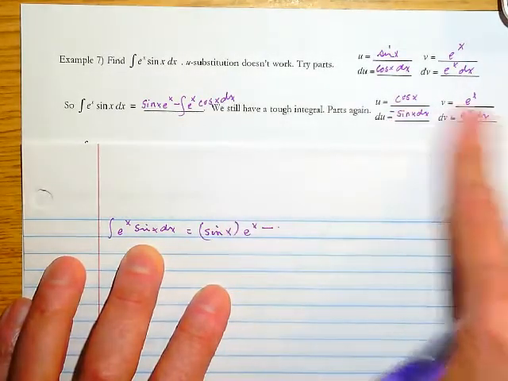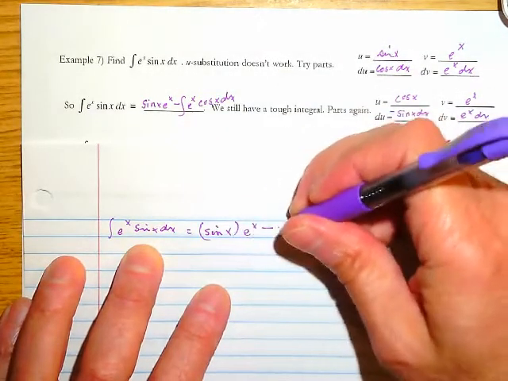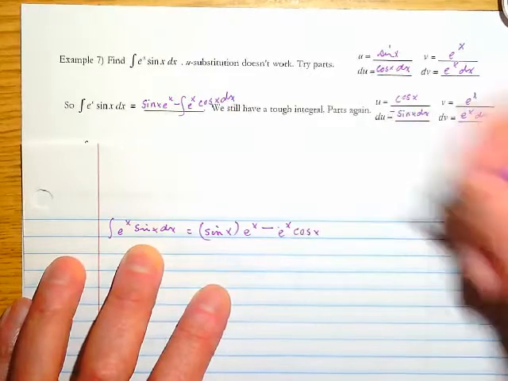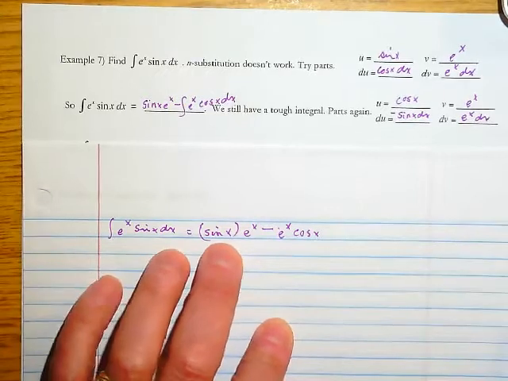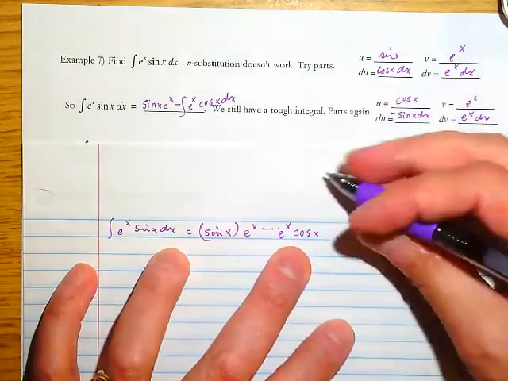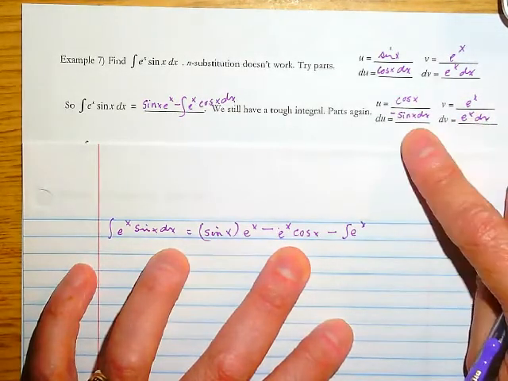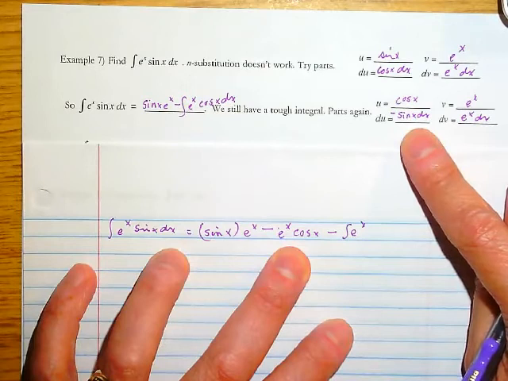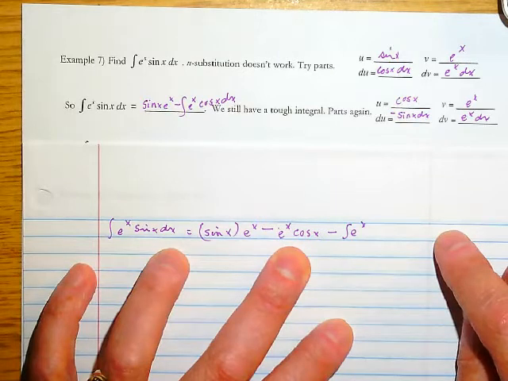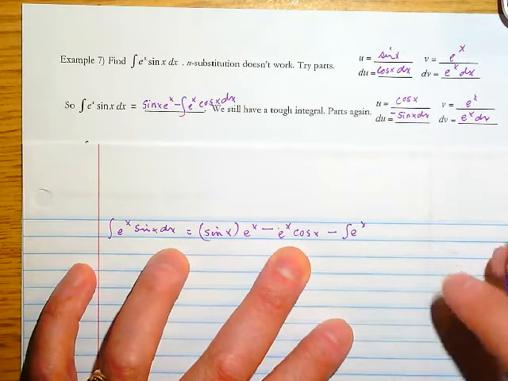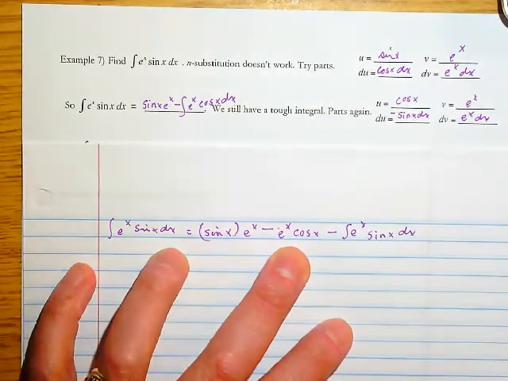So my uv minus e to the x cosine x, minus the integral of e to the x times v du. E to the x sine x, there it is, dx. All right?